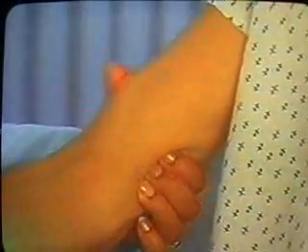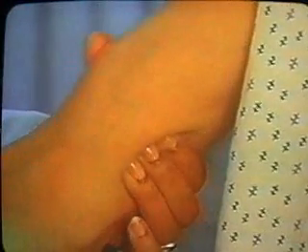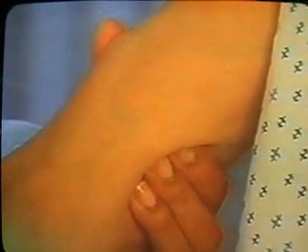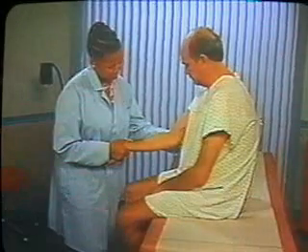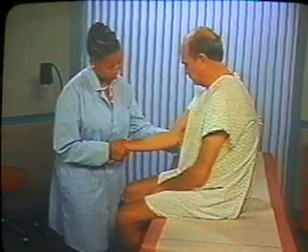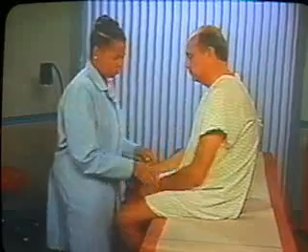With the patient's elbow somewhat flexed and the forearms supported by your hand, feel in the groove between the biceps and triceps muscles about 3 centimeters above the medial epicondyle. If the epitrochlear node is palpable, note its size, consistency, and tenderness. Repeat on the other arm.